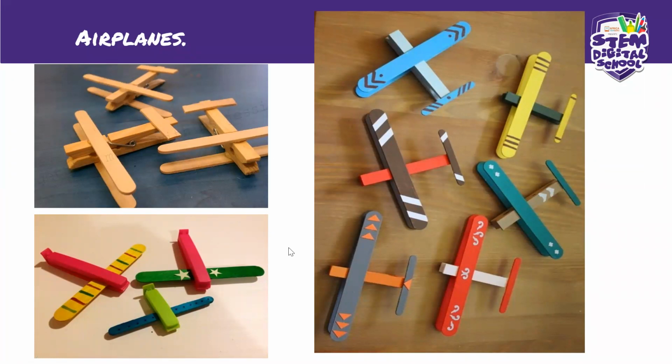What do you see? I see pegs together. Yes, they made airplanes out of pegs. What do you see? I see sets of aeroplanes. Yes, sets of aeroplanes. And what do you see?